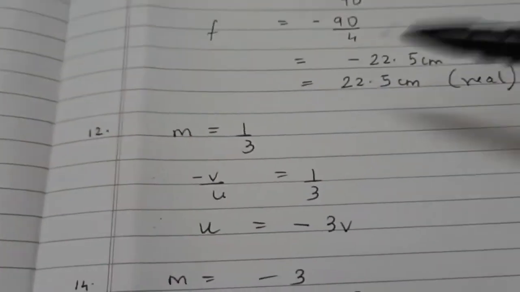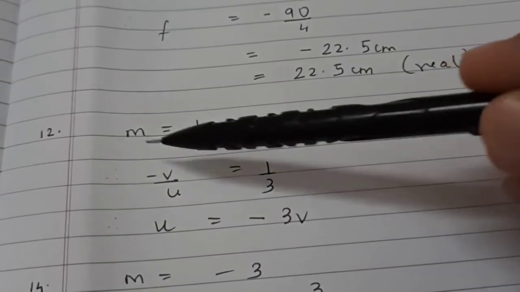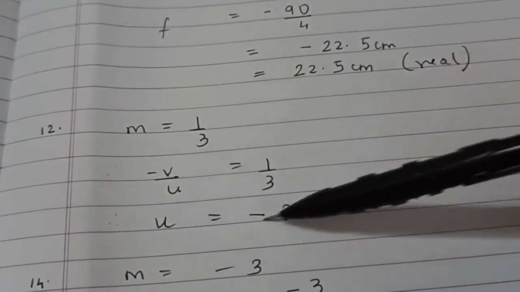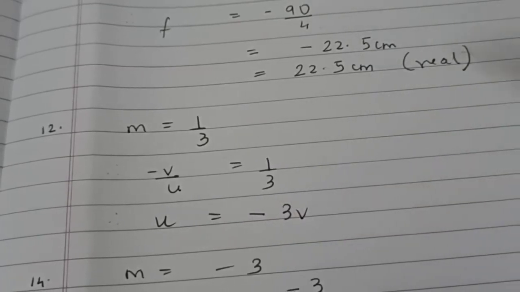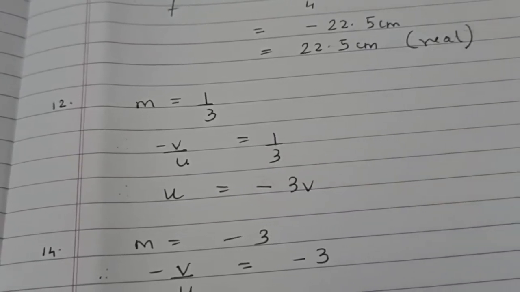So substitute those values, and M formula is minus V upon U. If I cross multiply, I get this answer. And that's what they wanted. They wanted a relationship between U and V. It's a negative relationship, which should be avoided in life.